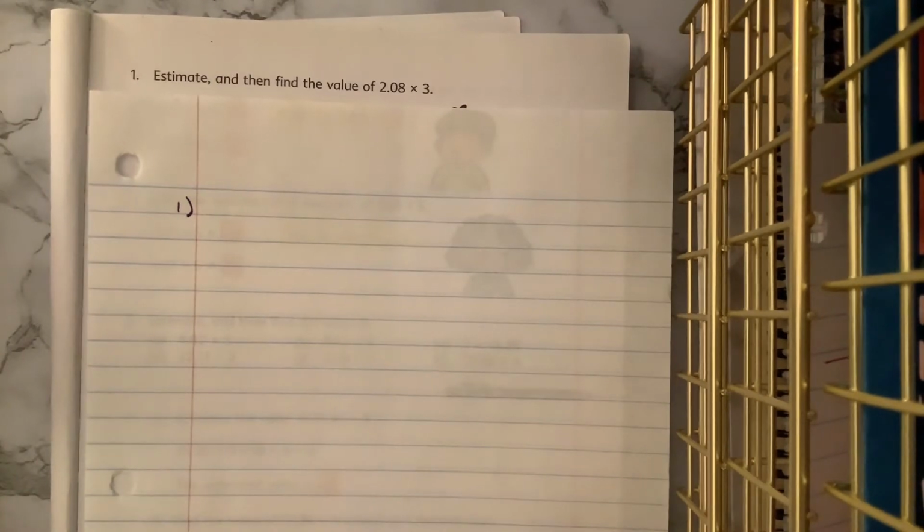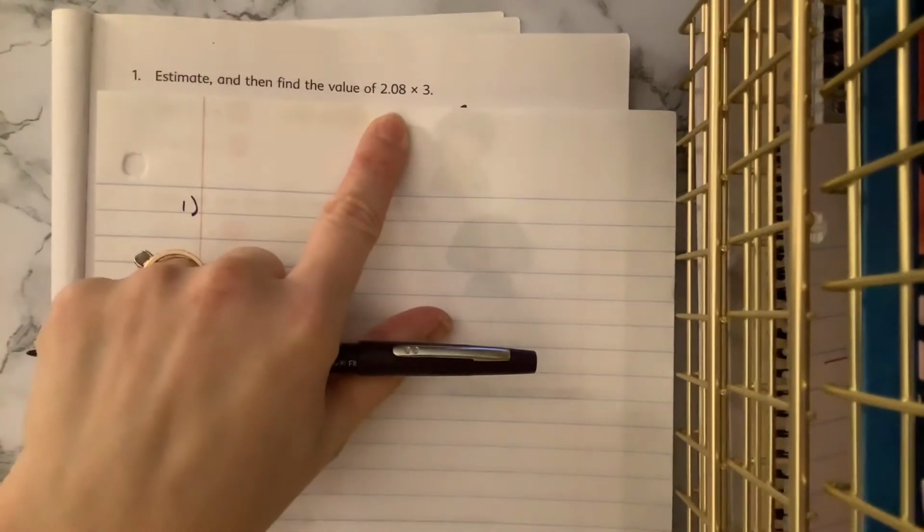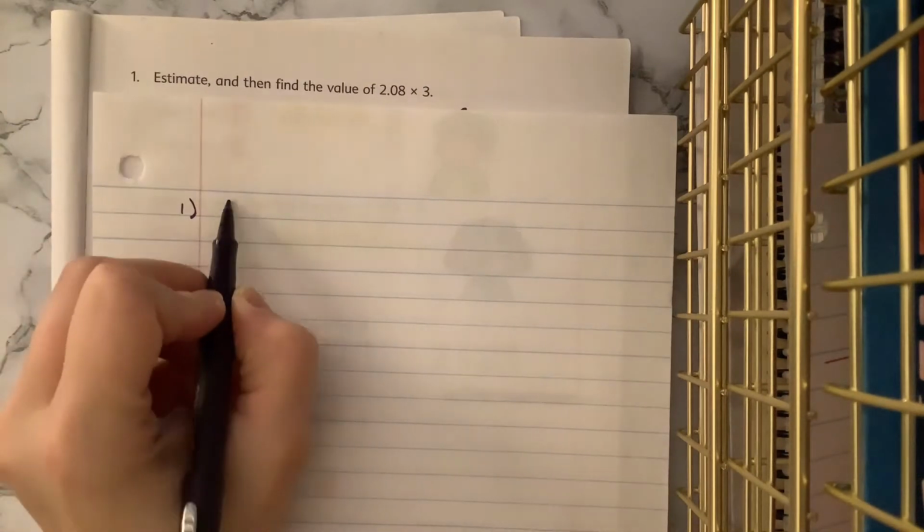So to get us started on number 1, where we're going to be looking at multiplication of a decimal, the first thing we want to do is estimate our answer. And as with Tuesday, make it simple for you. Don't make it complicated. So round this to 2 and just do 2 times 3. So our estimate here is 6.